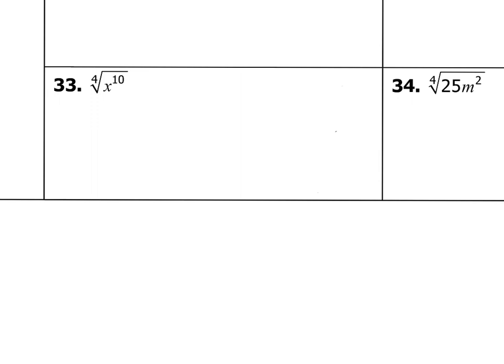This doesn't look any different than when we were simplifying radicals, so maybe let's just talk about this one first. So remember, this is my index, and then this is going to be the numerator of my exponent. If you take this out of radical form, so x to the 10 over 4, 10/4 actually reduces. You can divide 10 and 4 by 2. So divide each of these by 2 and you get 5 over 2. So this actually equals x to the 5/2.